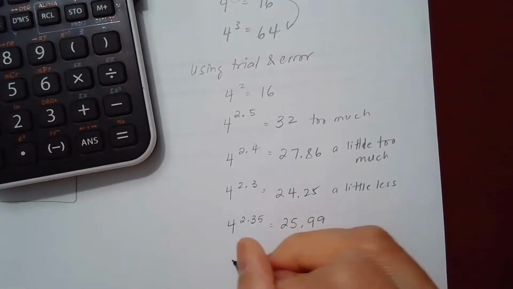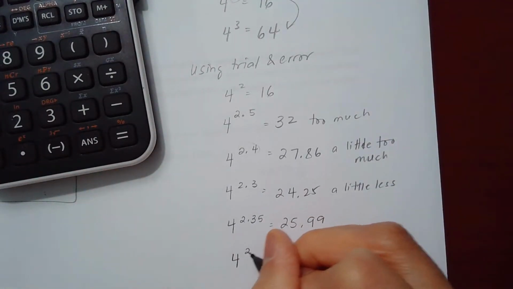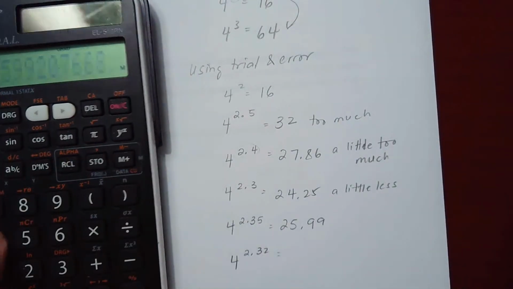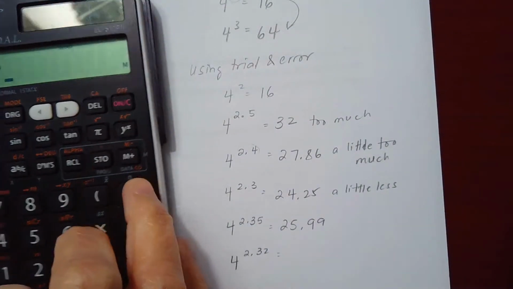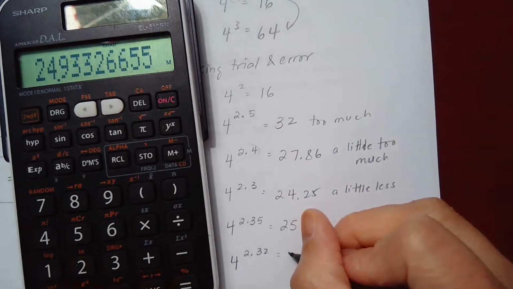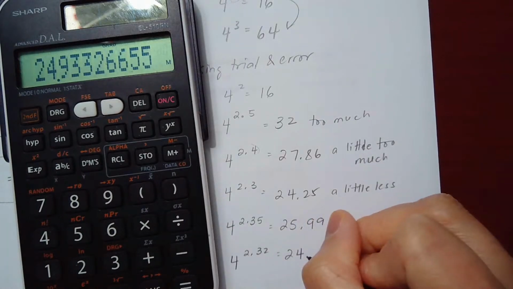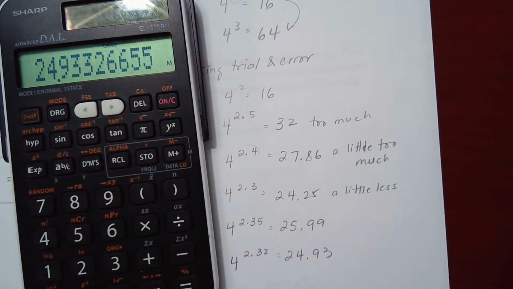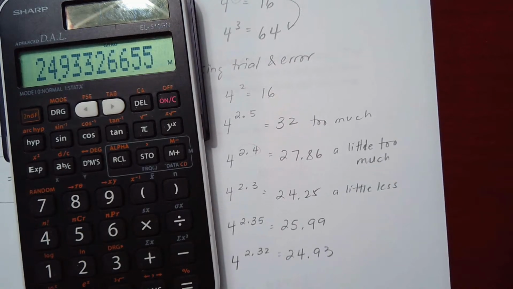So let's go here, 4 to the 2.32. 4 to the exponent 2.32, and we got like 24.93. Okay, so that's super close to about 25.